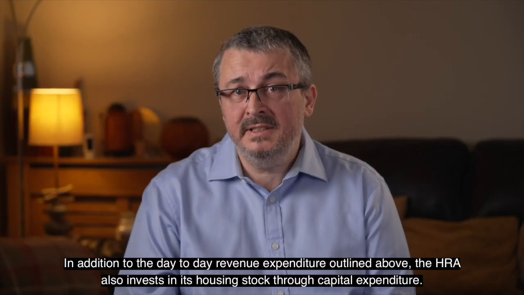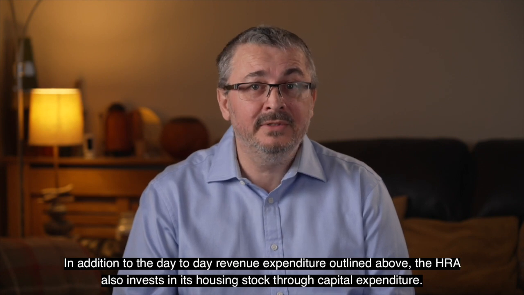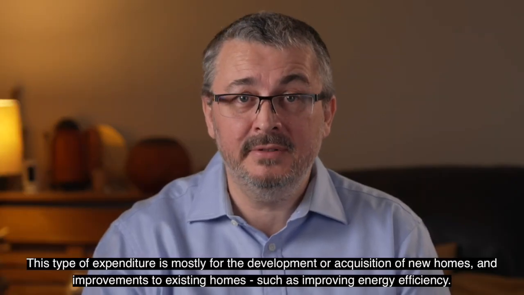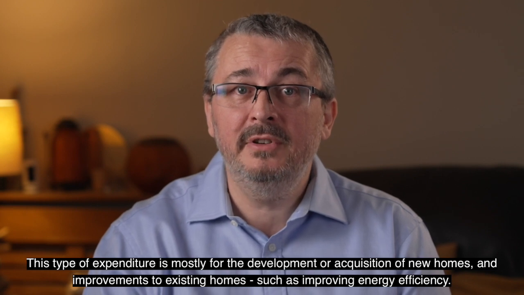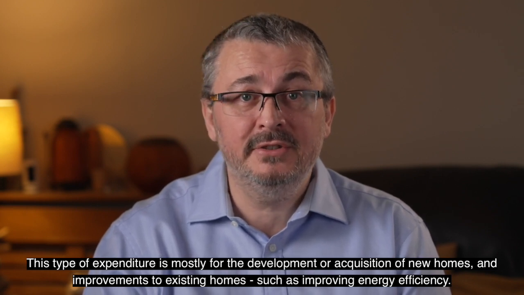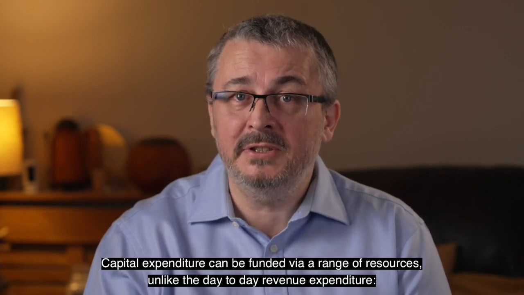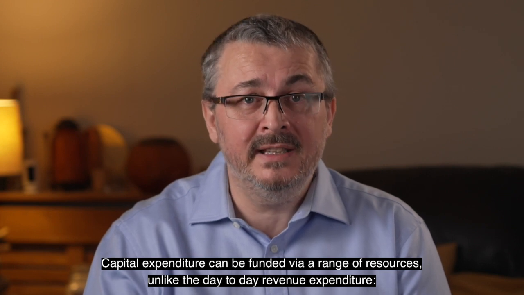In addition to the day-to-day revenue expenditure outlined above, the HRA also invests in its housing stock through capital expenditure. This type of expenditure is mostly for the development or acquisition of new homes and improvements to existing homes, such as improving energy efficiency. Capital expenditure can be funded via a range of resources, unlike the day-to-day revenue expenditure.